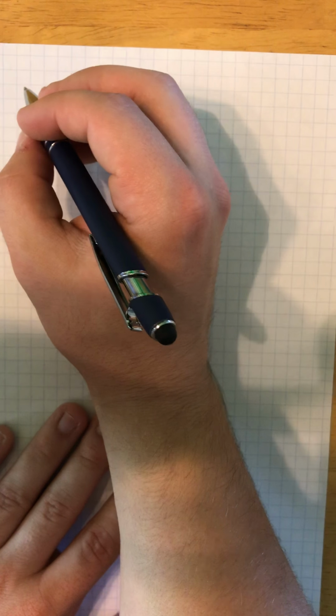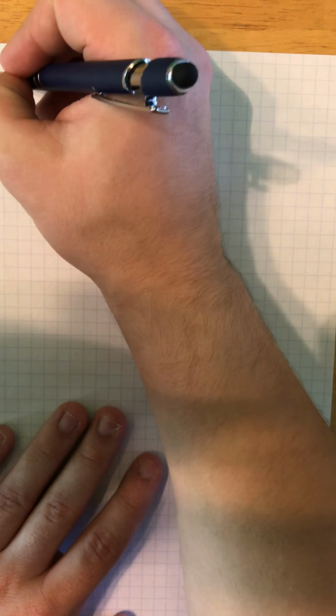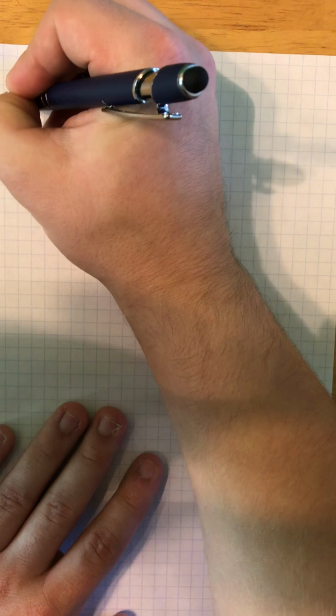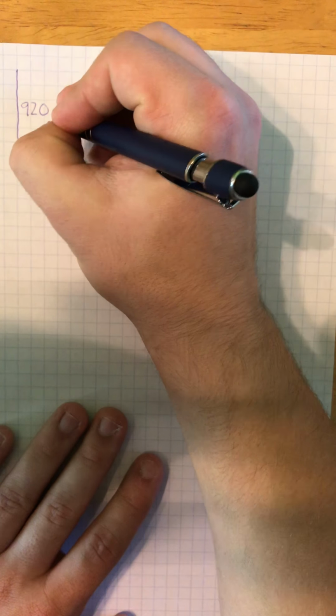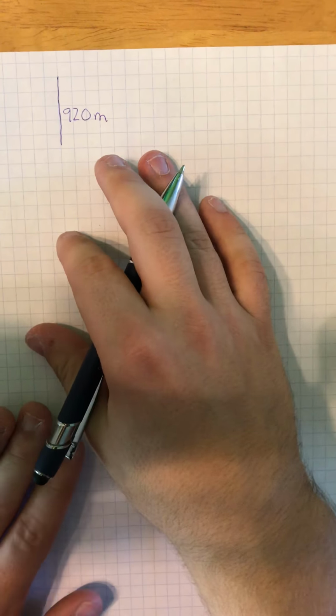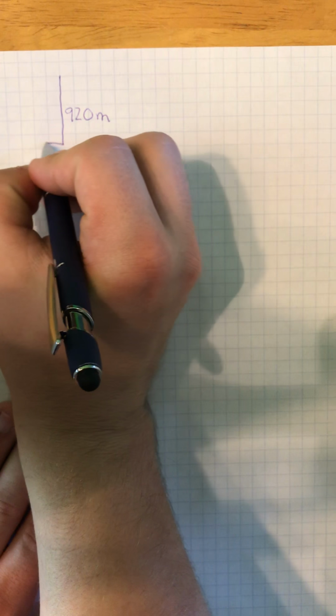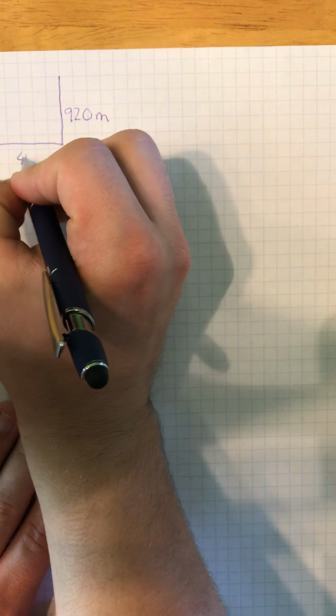the 920 meter leg. So to start out, I'm just going to draw out the path that I take. It says that I go south 920 meters, and that I go west 440 meters.